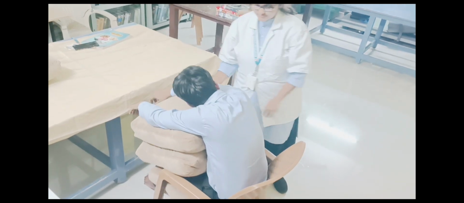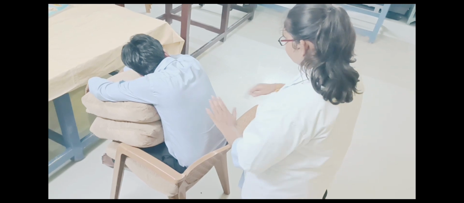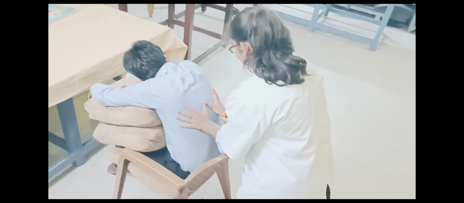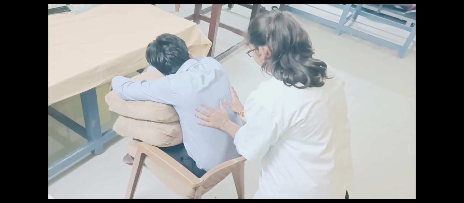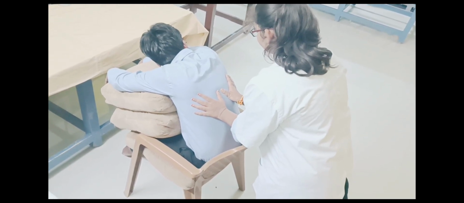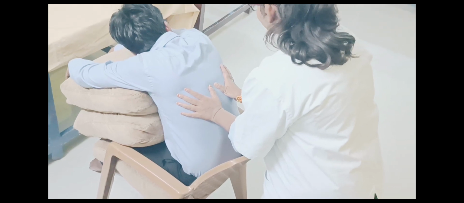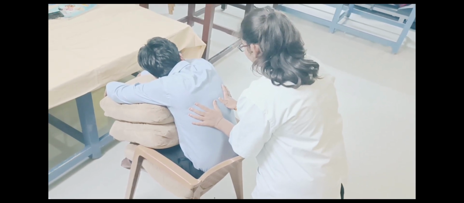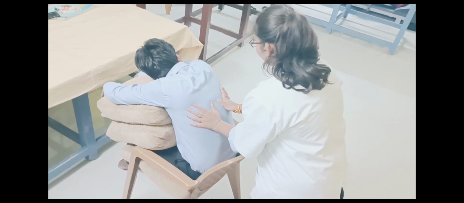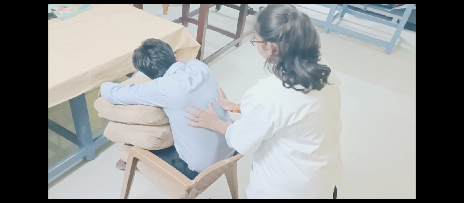Procedure. Place your hand on the posterior part of their lower ribs. Follow the same steps as in the lateral costal expansion exercise. Hold for 2 to 3 seconds. Repeat this exercise 2 to 3 times. Continue for 2 to 3 minutes.